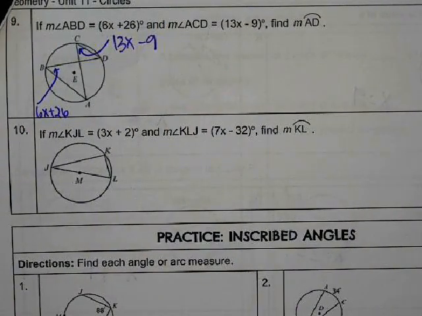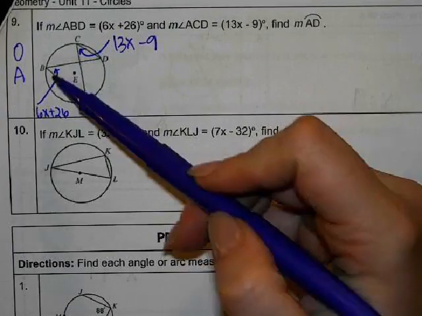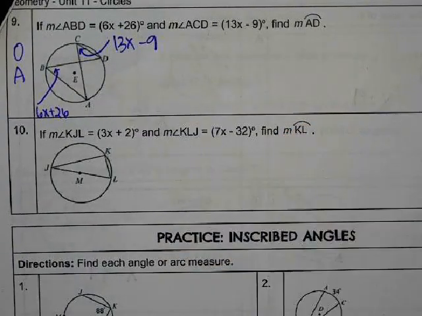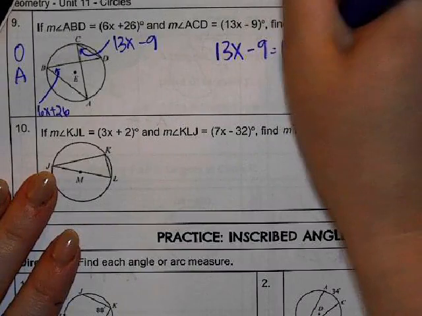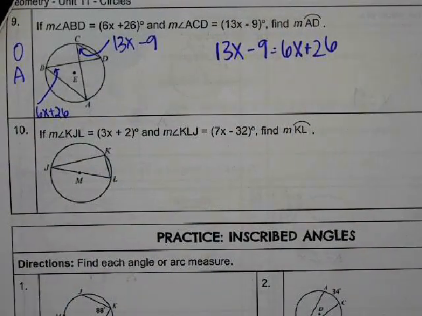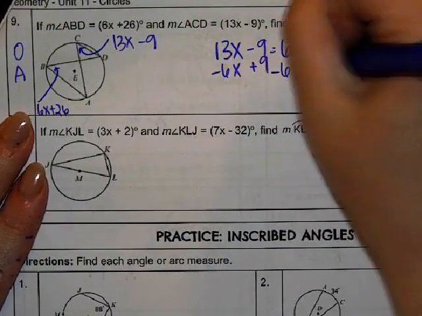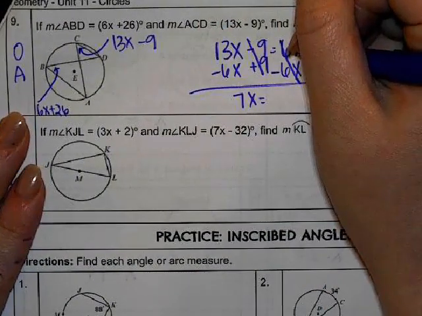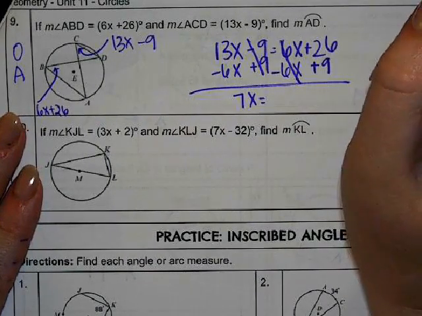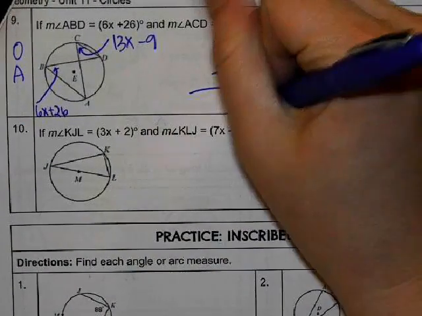Well, lucky for us, in overlapping arcs, which is what this problem is, these 2 angles open to the same arc, so that means those 2 angles have to be the same. So I'm just going to set them equal, and I'm going to solve for x. I'm going to move my 6x over, add 9 to both sides, that gives me 7x is equal to 35. Dividing both sides by 7, that gives me an x value of 5.